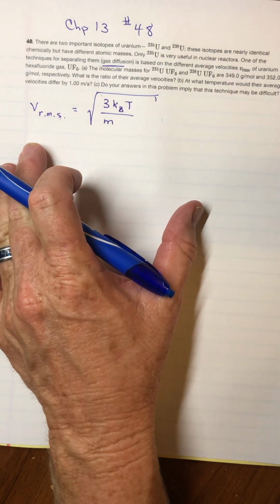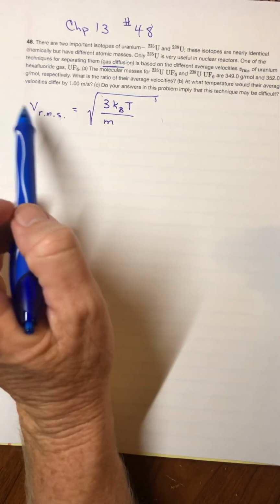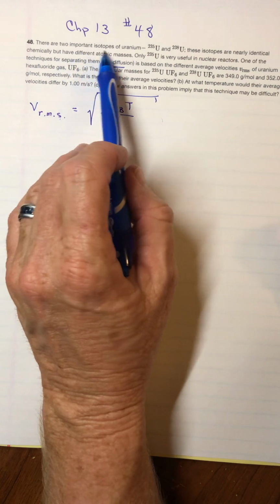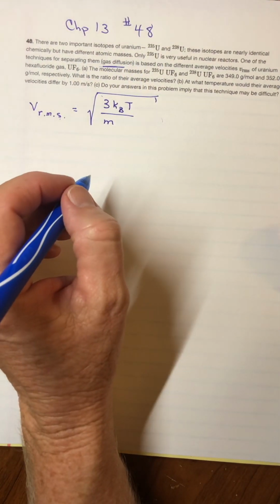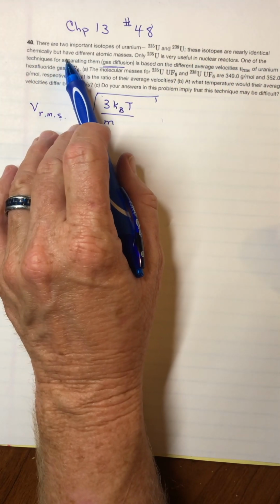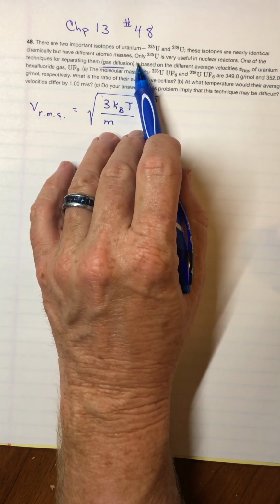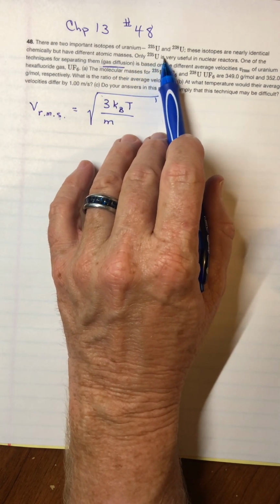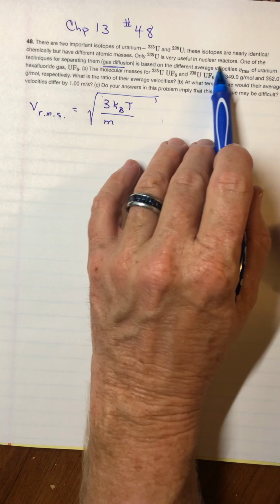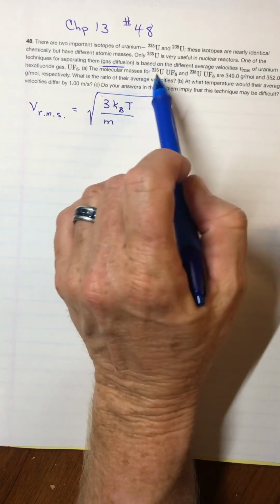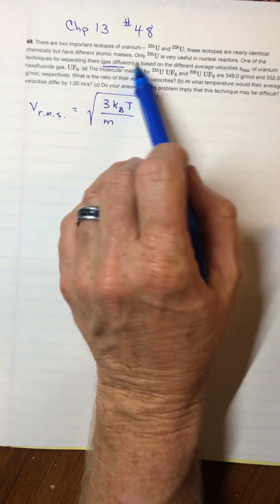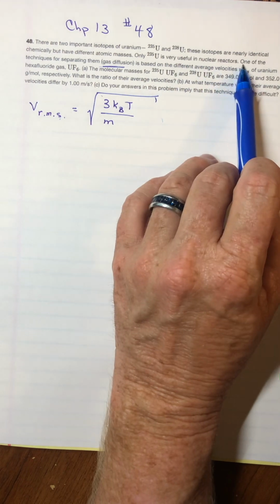Let's finally start the problem now that we're over 8 minutes into the video here. It says there are 2 important isotopes of uranium, uranium-235 and uranium-238. These isotopes are nearly identical chemically, but they have different atomic masses. Only uranium-235 is very useful in nuclear reactions. So the goal of the scientist, the engineer here, is to separate the uranium-238 from the 235.